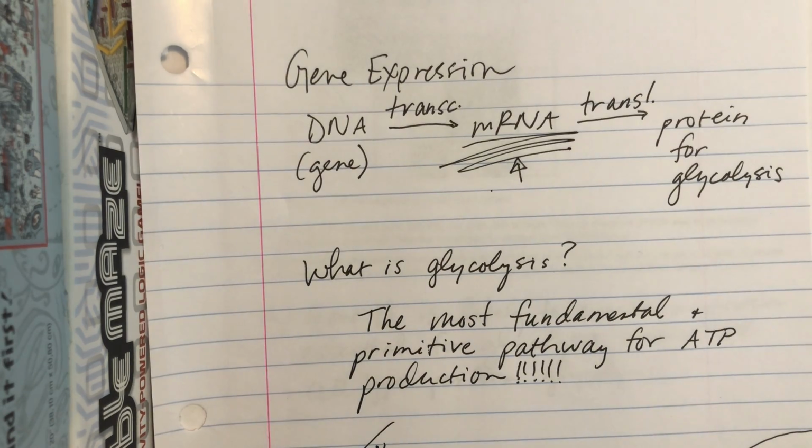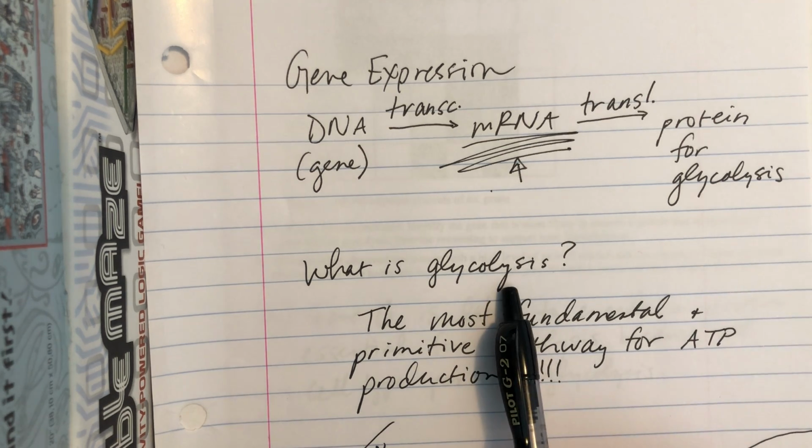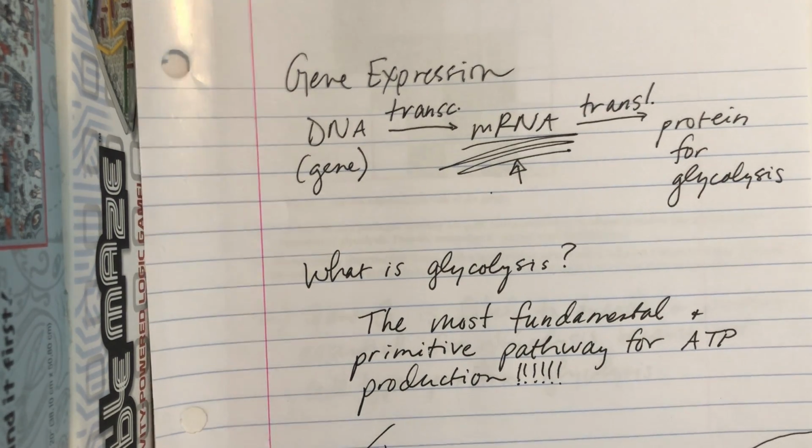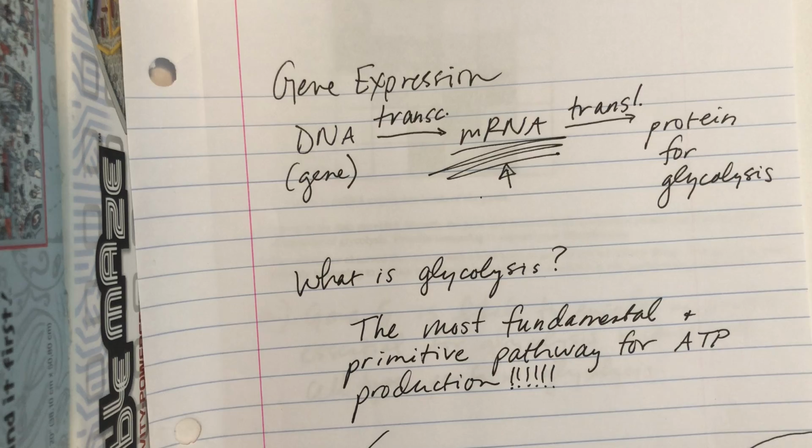Glycolysis is the most fundamental pathway for energy conversion in living cells. It's thought to be the first metabolic pathway on the planet. It is present in every single living organism, prokaryote or eukaryote. It is the definition of how organisms survive energetically. They first used glycolysis, and we still use glycolysis. We just have all the other processes added on. So glycolysis is a very old pathway, and it's universal.